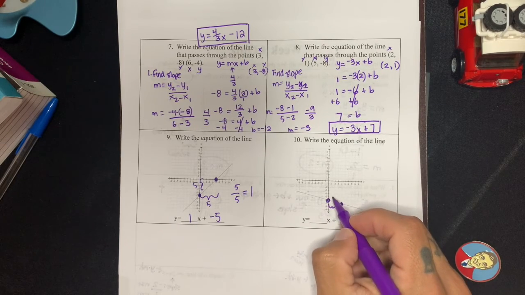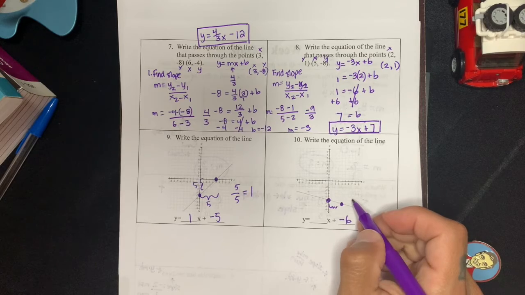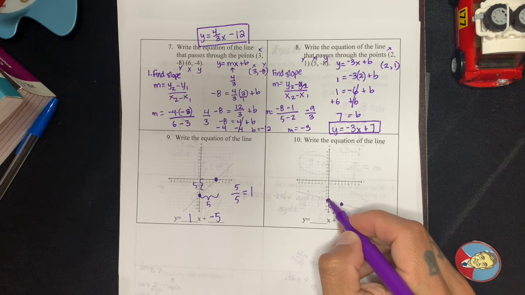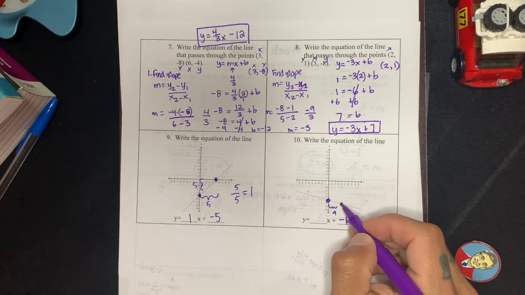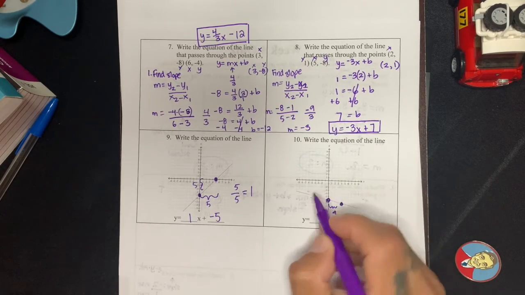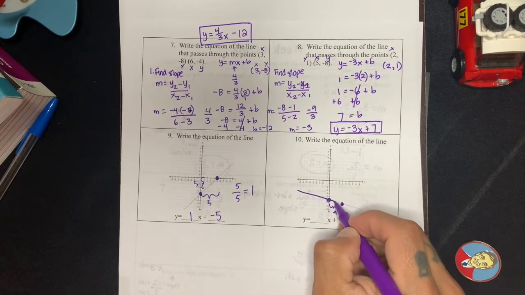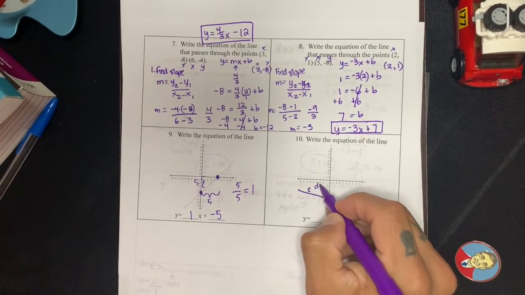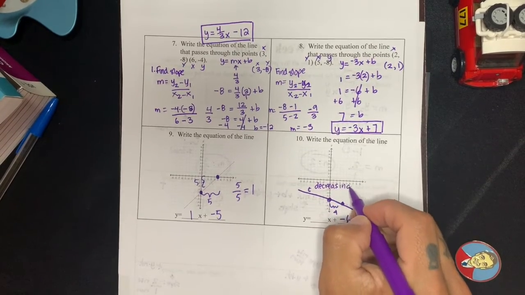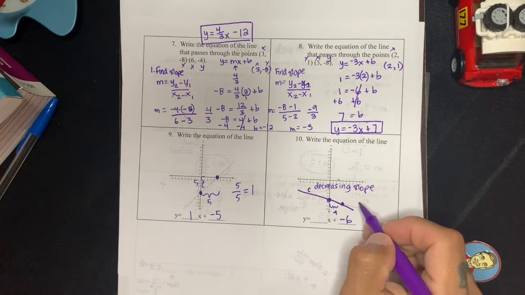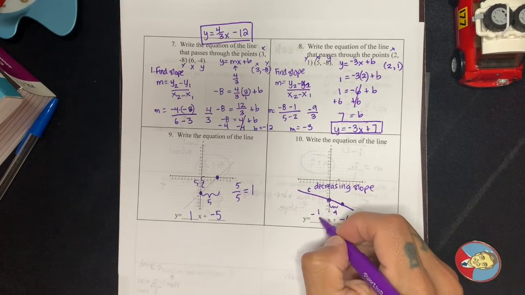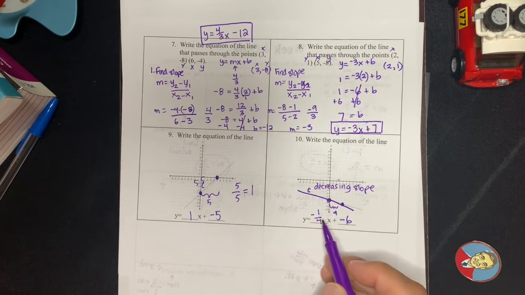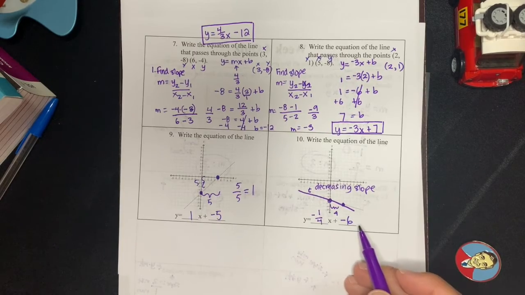I can annotate as best as possible to show that there are 4 units from this point to this point, and it just goes up by 1. And I notice that this line is decreasing, right? So that's going to mean a negative slope, and that's something I can annotate too. This is a decreasing slope, so that means it's going to be negative. It's negative 1/4. So my equation for this one would be y is equal to -1/4 x plus -6.